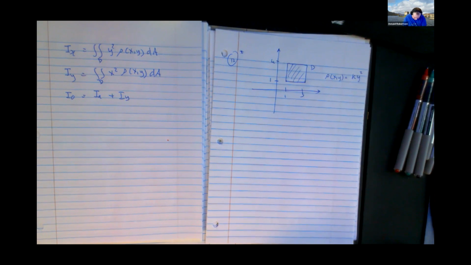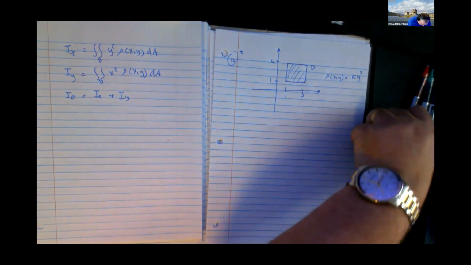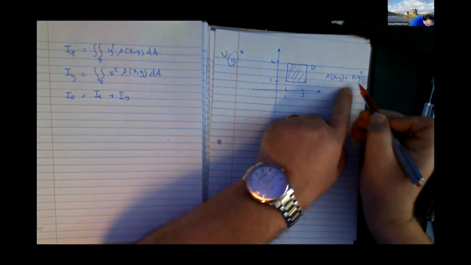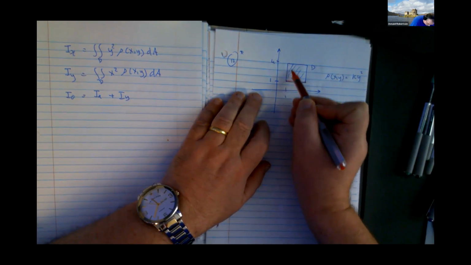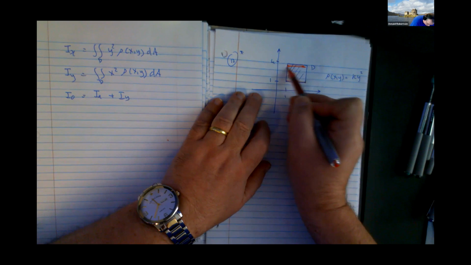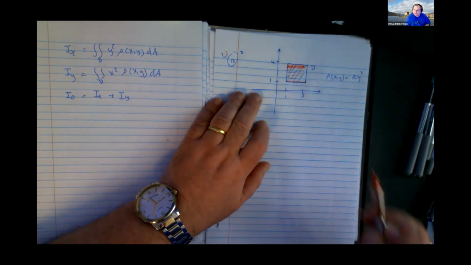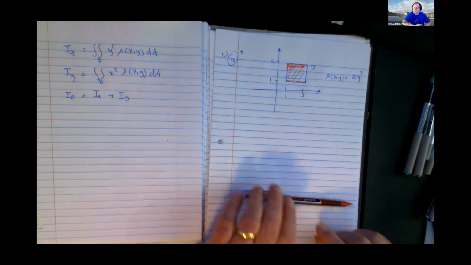Since the density is k times y squared, wouldn't each strip be the same density, but getting denser at the top and less as you go down? So this shape is top heavy. So I'm assuming that the rotation is probably going to go like this. There's a tendency to fall this way, right? I wonder what that will look like when we calculate it.